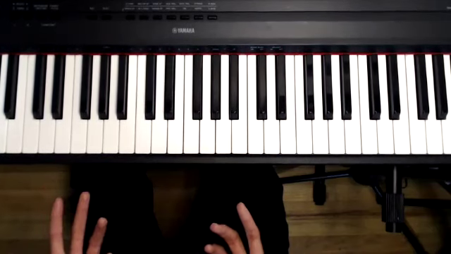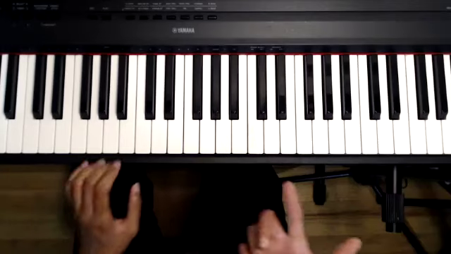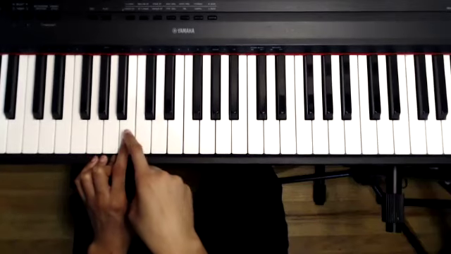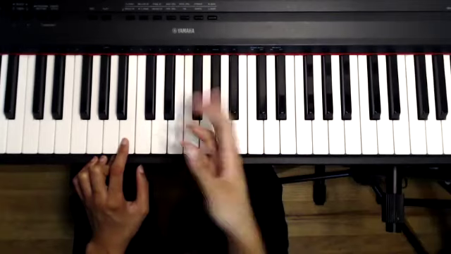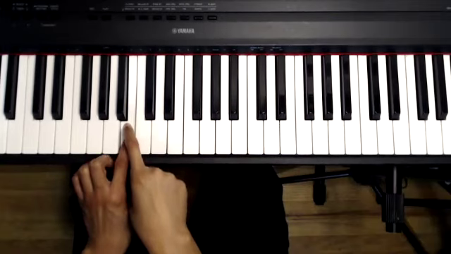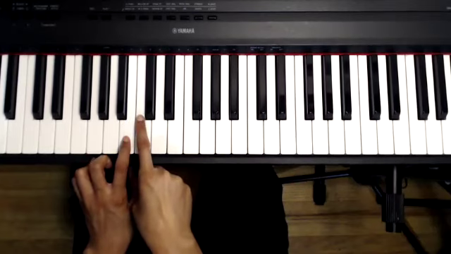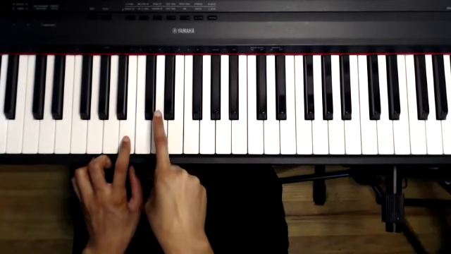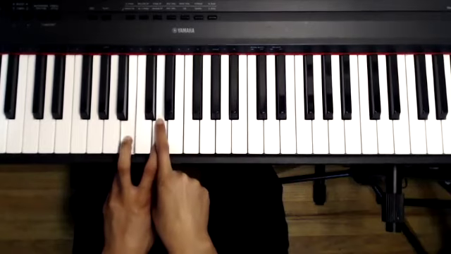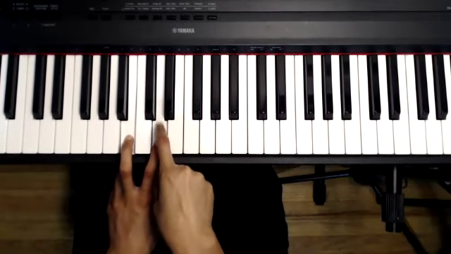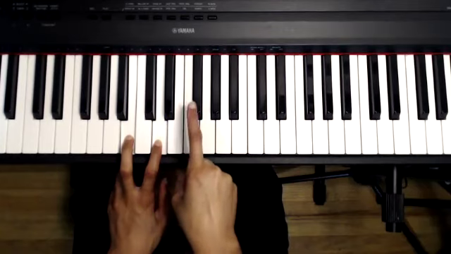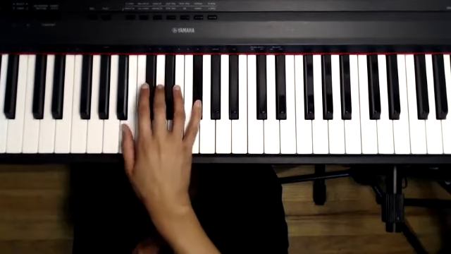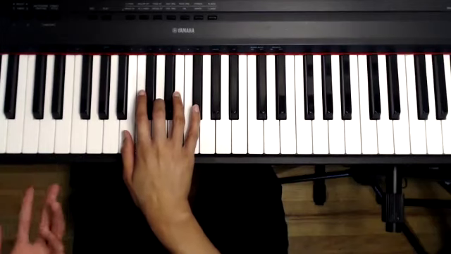What if I wanted to build a B minor triad? I would start with B, then I count 3, and then 4. So from B, I go 1, 2, 3. And then from here, I go 1, 2, 3, 4. And now I have a B minor triad.